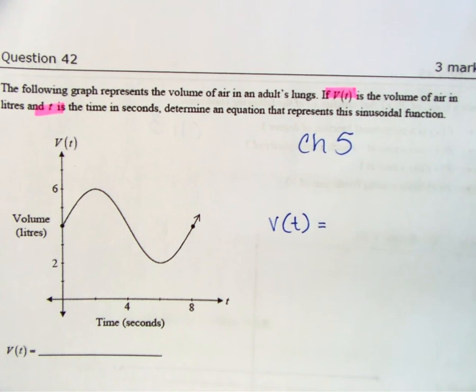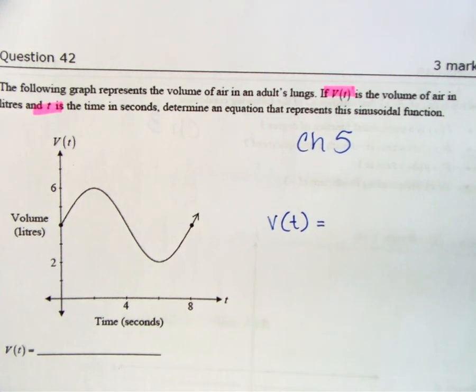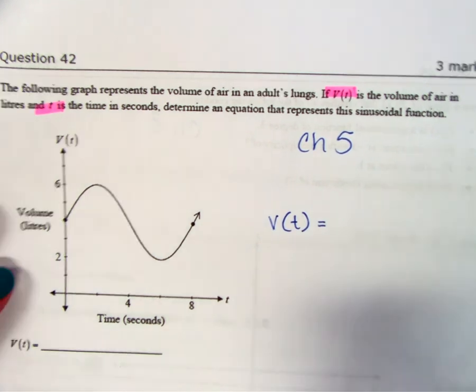Okay, so we need to calculate the amplitude, the period, any shifts. We know that there's no shifts on this one, so the C is definitely 0. What's the amplitude?